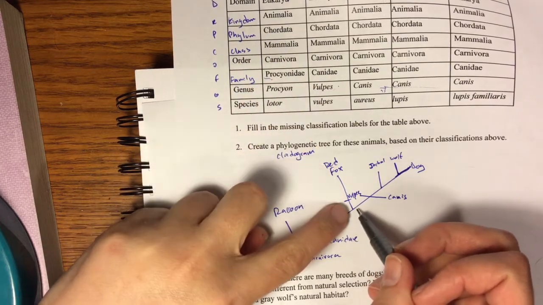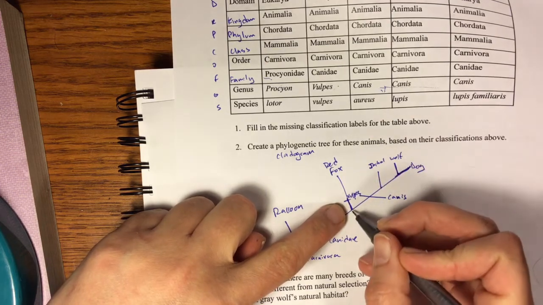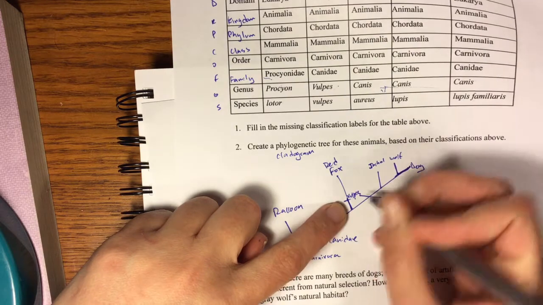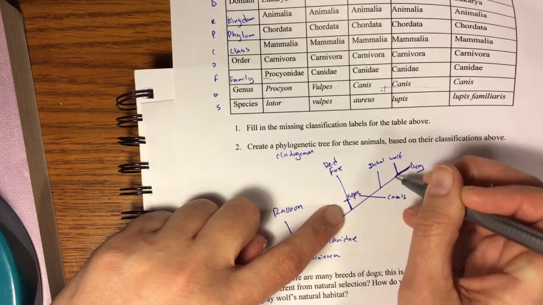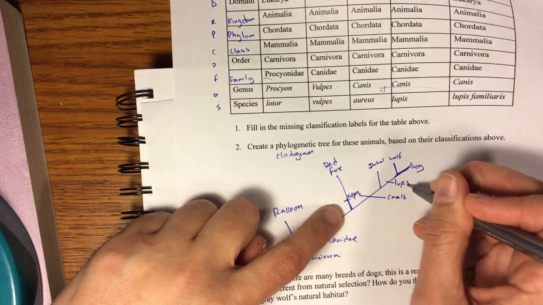Then if we keep going, we have a split where if you go in one direction, you're going into the genus Vulpes, and if you go in the other direction, you're going into Canis. Awesome. And then we keep going. We get another split in the road where you're either going to be a jackal or you're going to keep going into the species Lupus.